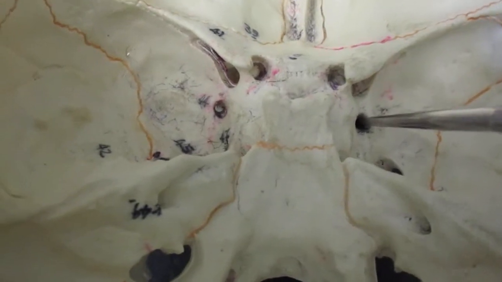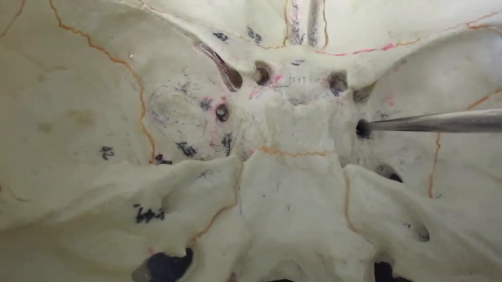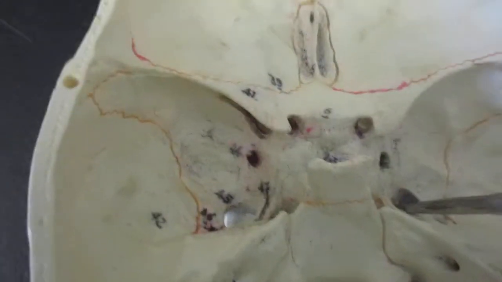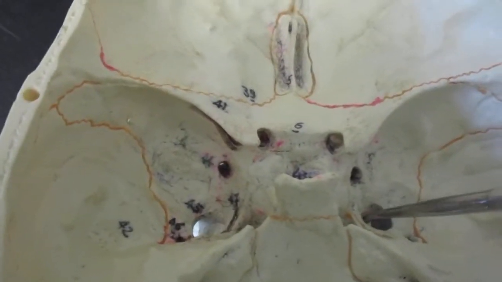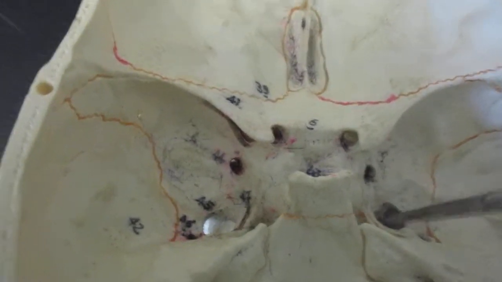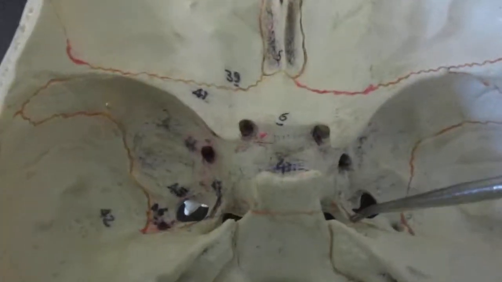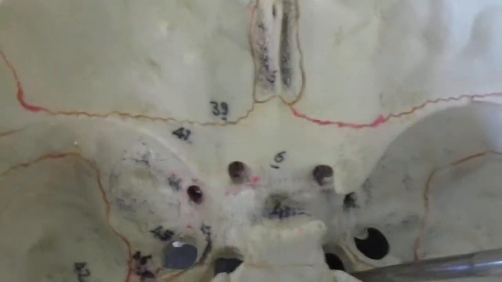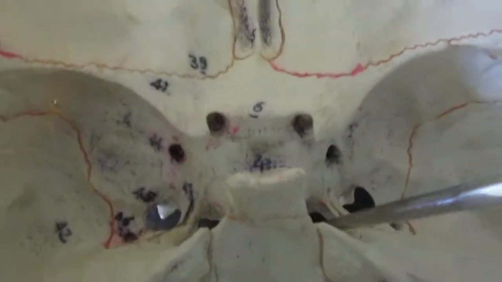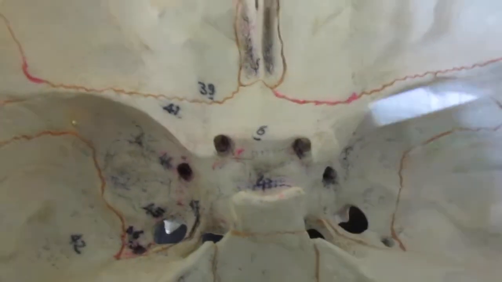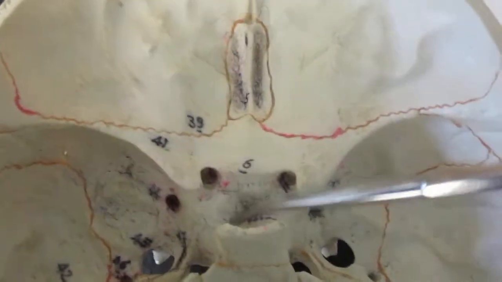This right here is the foramen rotundum. Okay. And this right here is your foramen ovale. And this right here is the foramen lacerum. And that's a sella turcica right there.